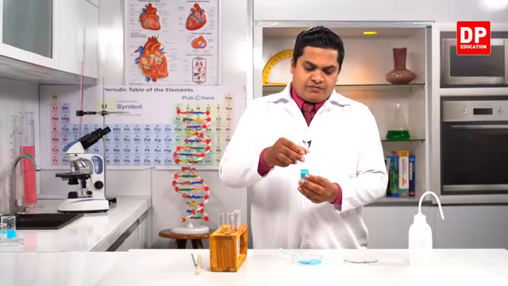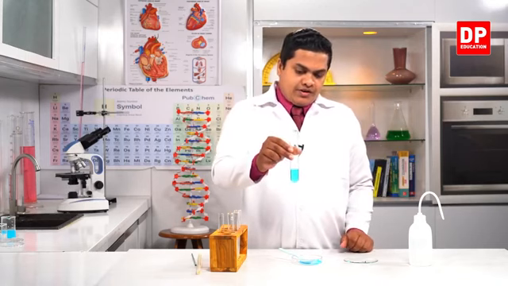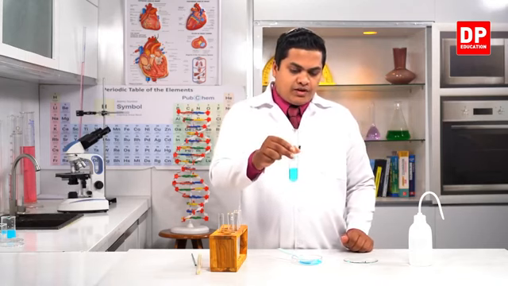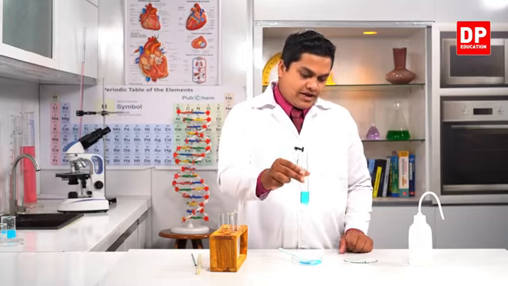Right, so I have prepared my copper sulfate solution here. It has a light blue color. You can see it very clearly. It has a light blue color.